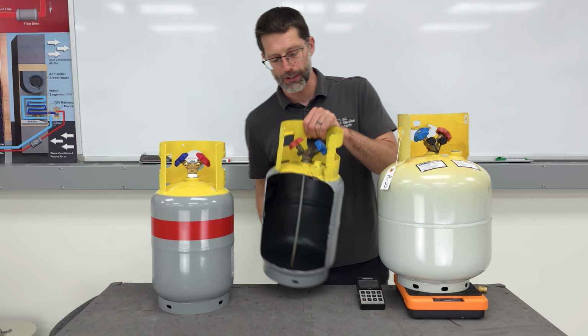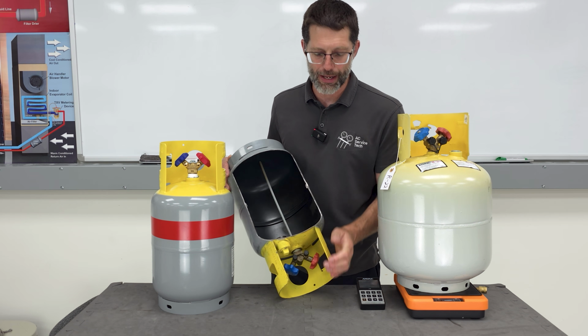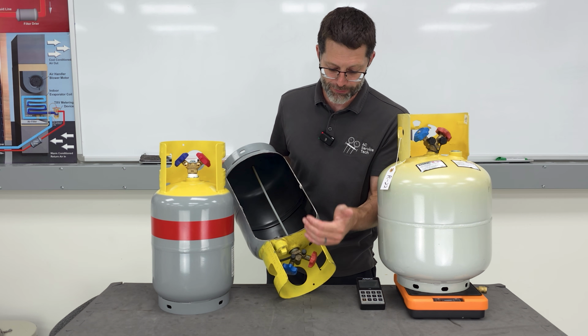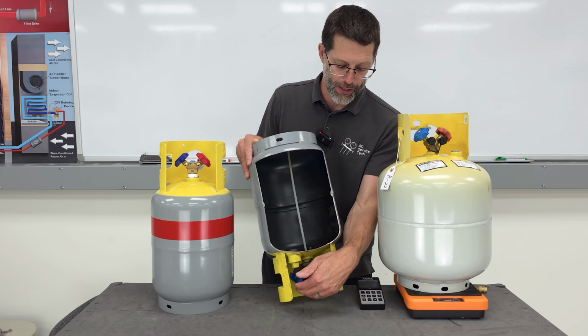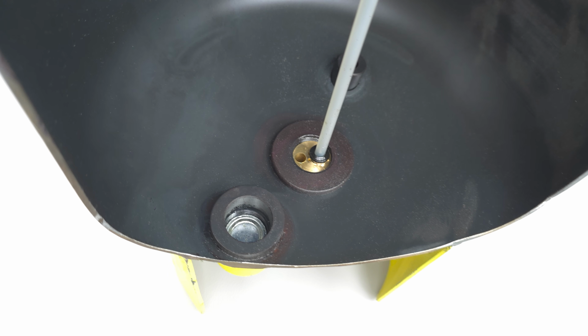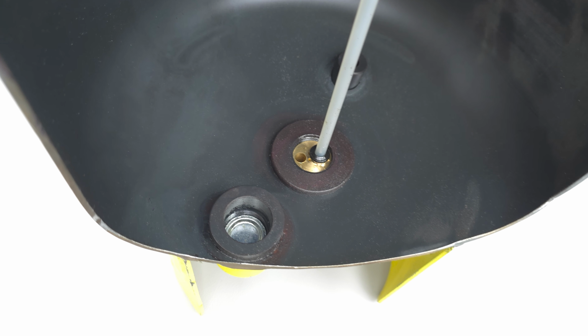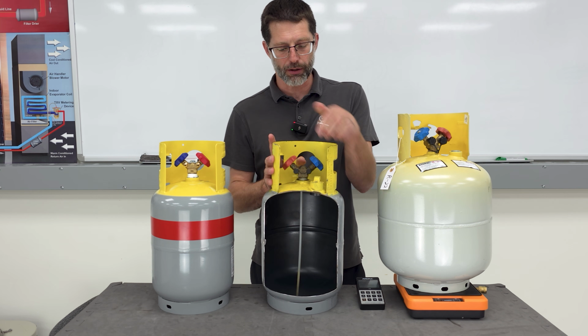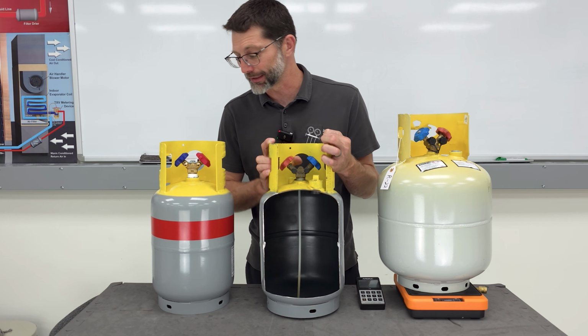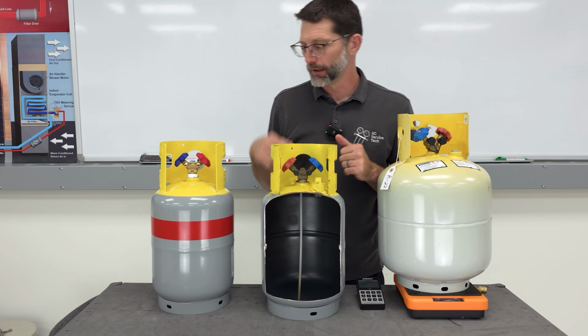Some people like to recover the refrigerant, if they have a really good recovery machine and it condenses very well and puts it in as a liquid, they like to flip this upside down and use the blue handle port and dump the liquid right into the bottom of the tank right here. Some tanks have a little clean out plug and some do not. Like this one does not have a clean out plug in it.